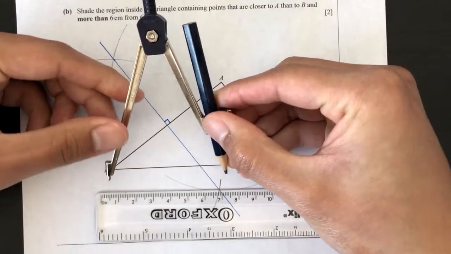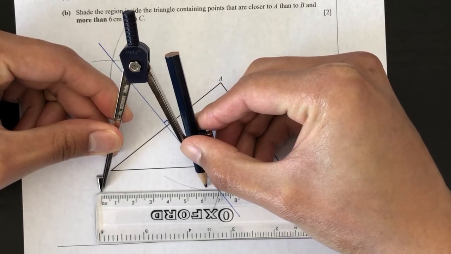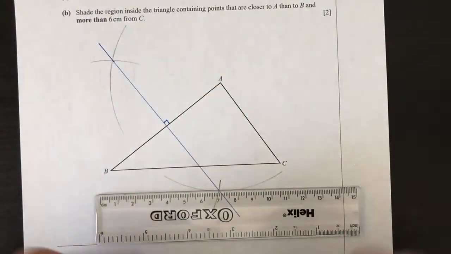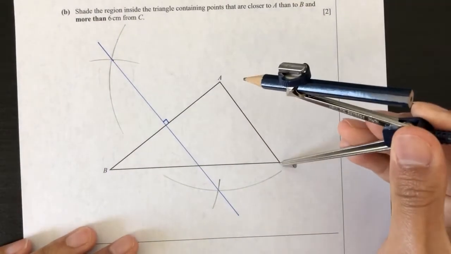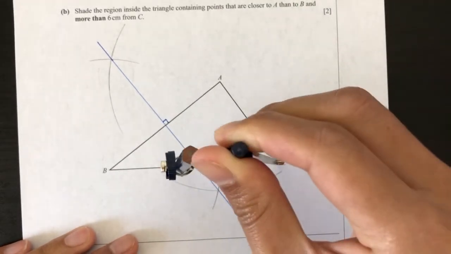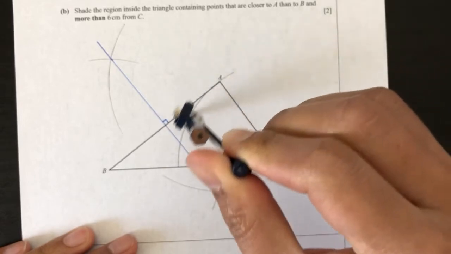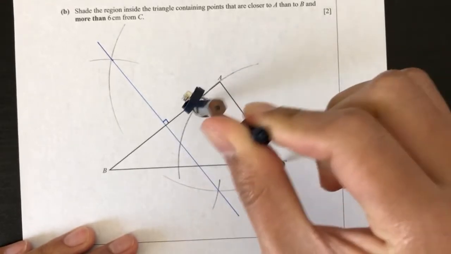Let's measure 6 centimeters. This will be about here. So let's go to point C. And here it needs to be inside, so we can just draw this inside of the triangle.